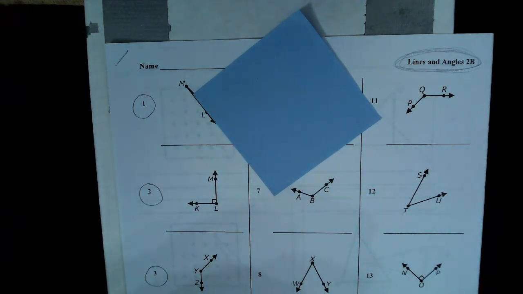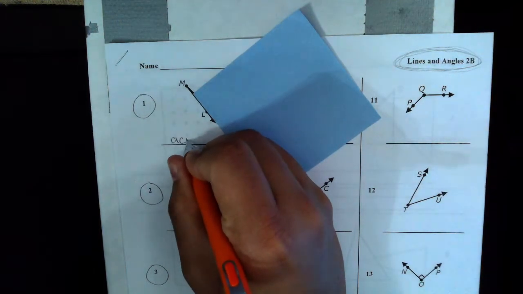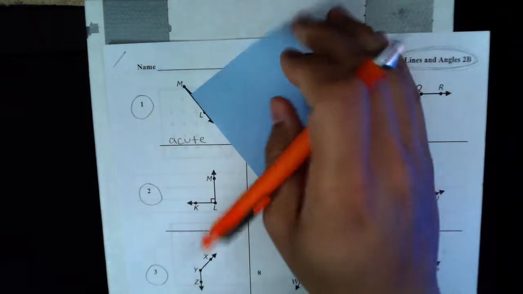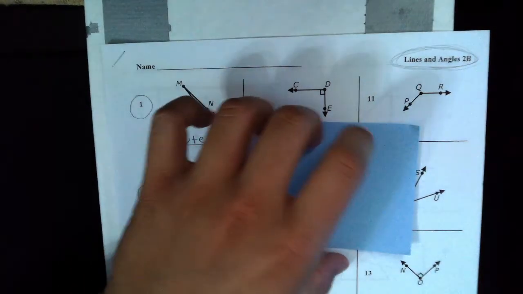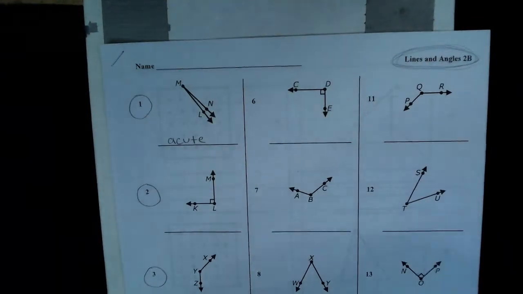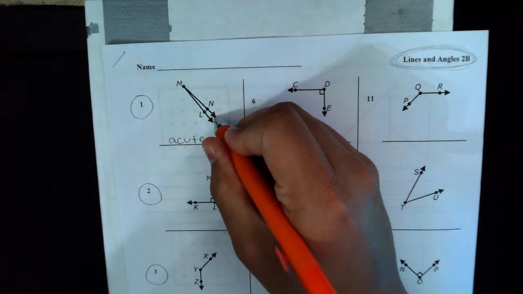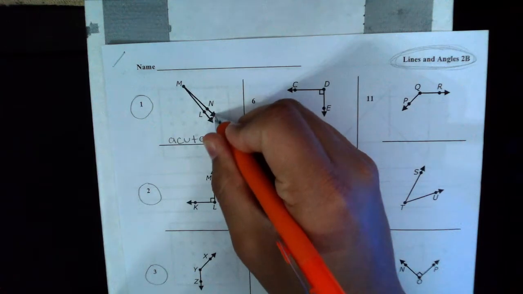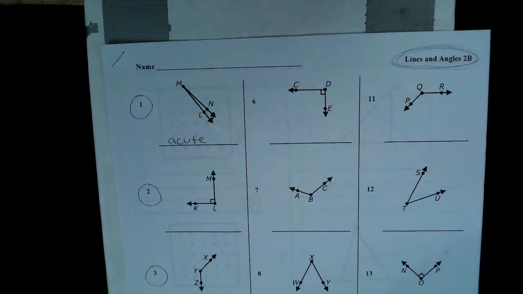Violet, what kind of angle is it if the sticky note's too small to fit? Acute. It's an acute angle. Remember, if it's too small, it's small like a little baby, a cute little baby. So this would be an acute angle. And like they said in our video today, if I took a line and I connected those two lines, I'd have an acute triangle.